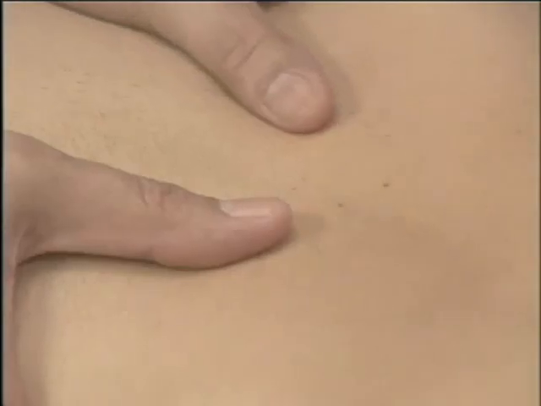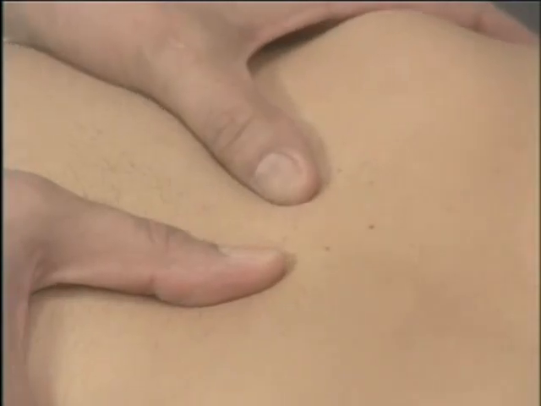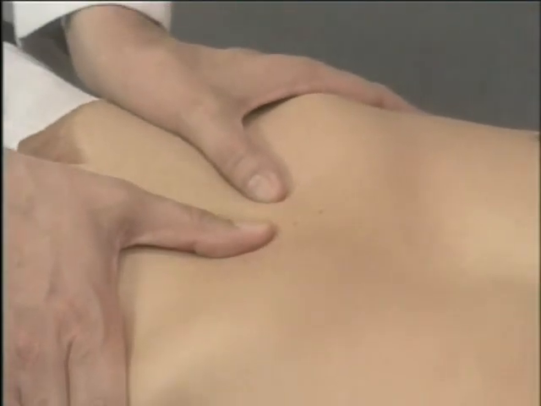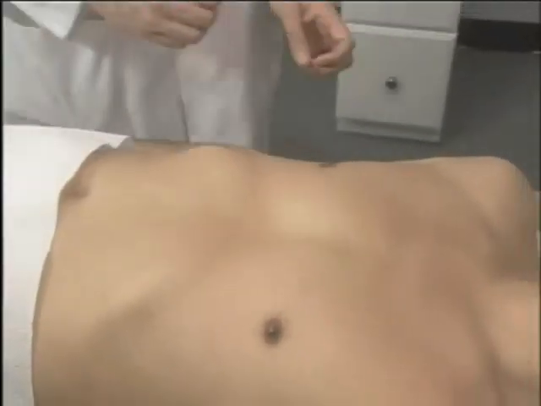Take a deep breath in, please, and exhale completely. One more time. Observe the displacement of your thumbs and feel for the range and symmetry of movement as the patient exhales fully.